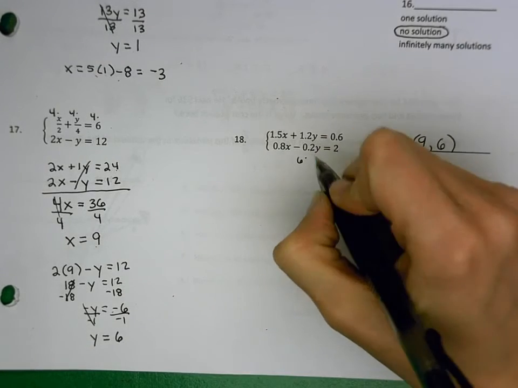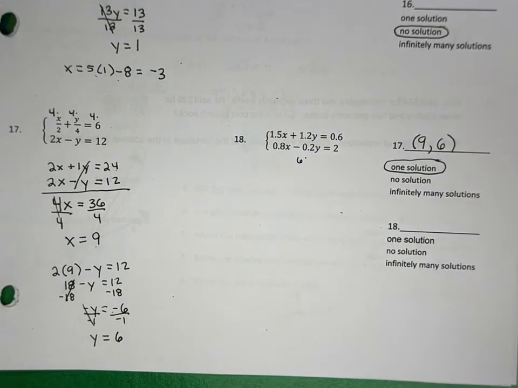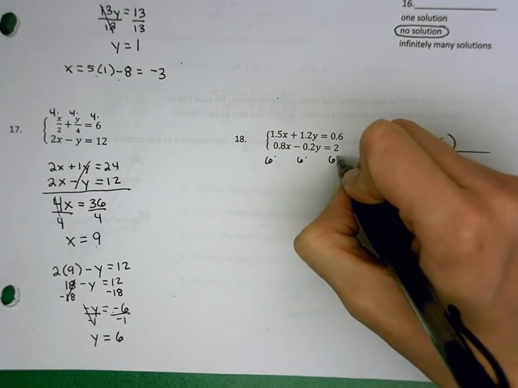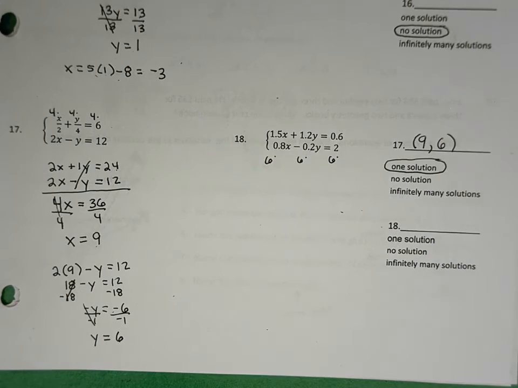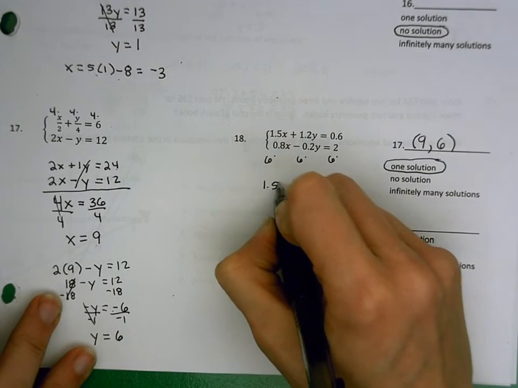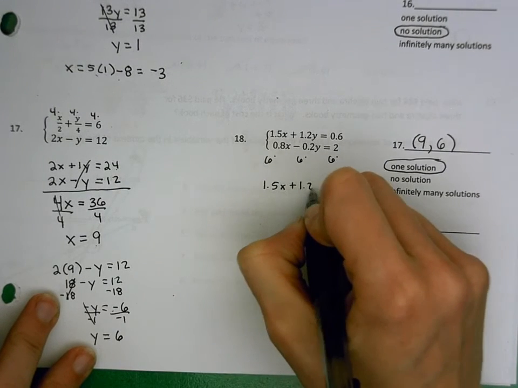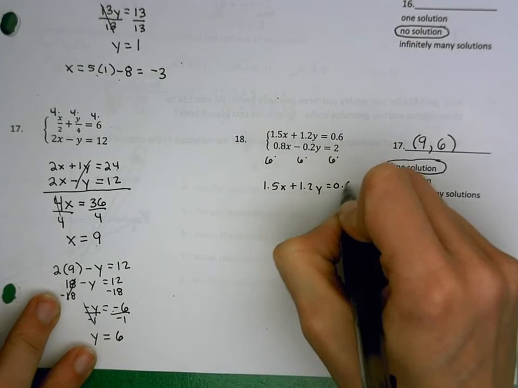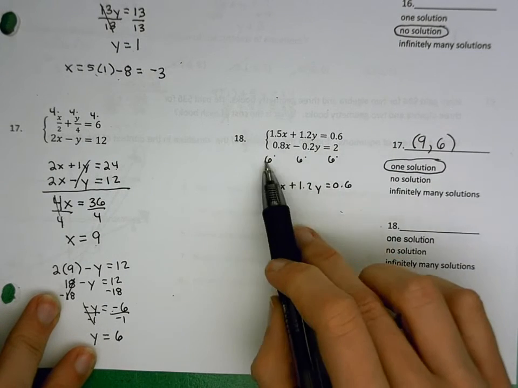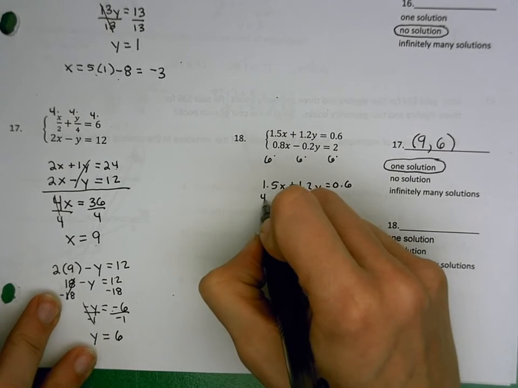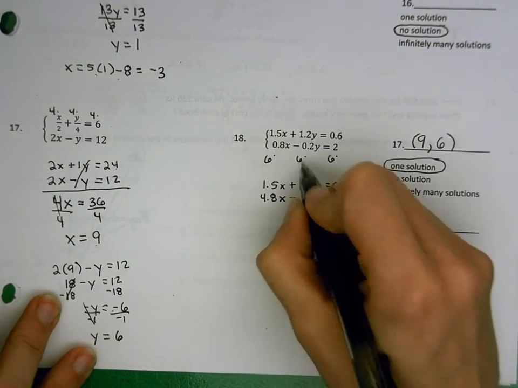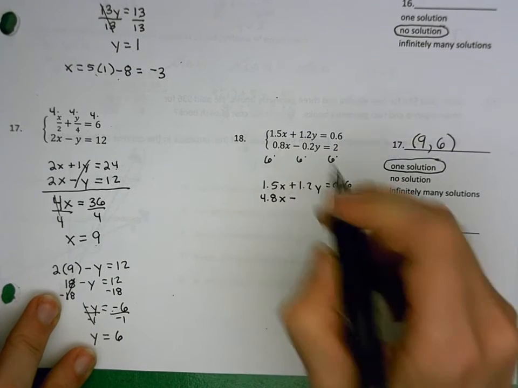Okay, but again, if you're going to change one, you've got to change them all. So here we go. Our top equation I didn't do anything to. I'm going to leave that as 1.5x plus 1.2y equals 0.6. In my bottom equation, 6 times 0.8 is 4.8. 6 times 0.2 is 1.2.